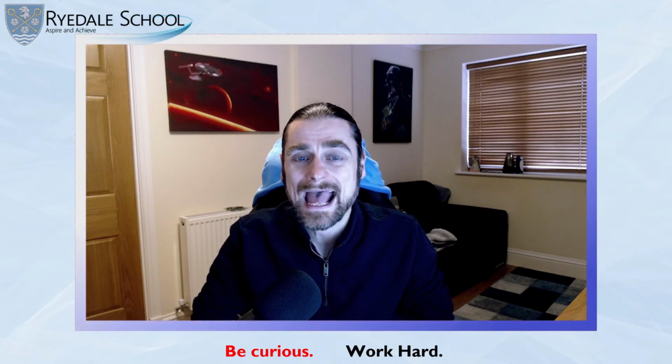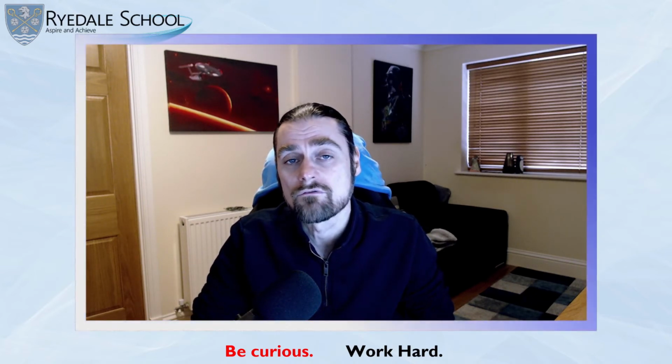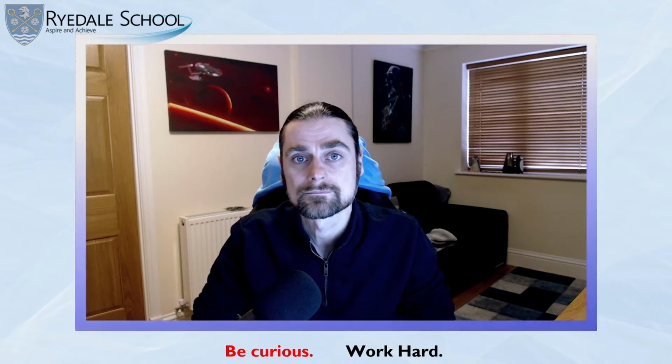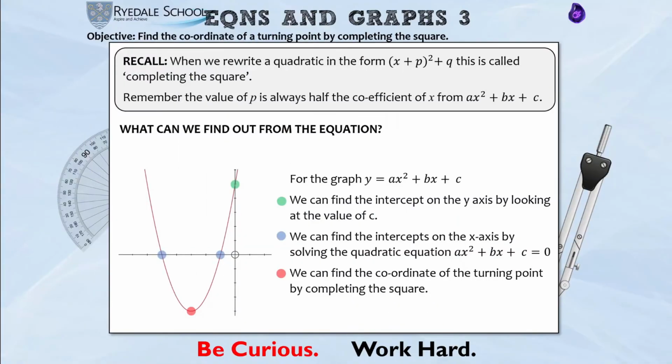Hello again, year 11. Today we are going to be looking at the topic of quadratics, and we are going to be looking at a lot of work we have done previously, but seeing how all of this ties together in a sketch of the graph. Most importantly, how completing the square tells us where the turning point of the quadratic function is. So let's get straight into it today.